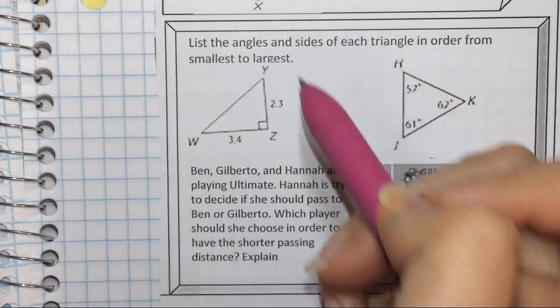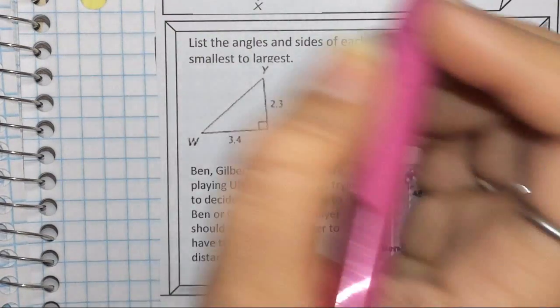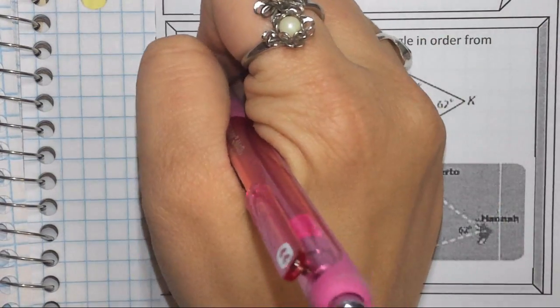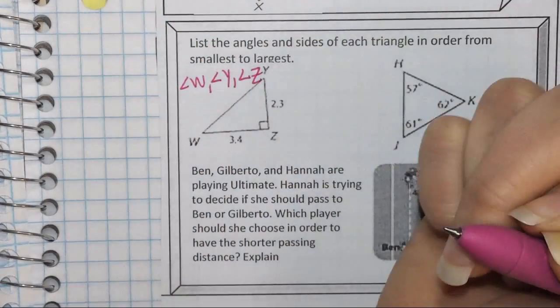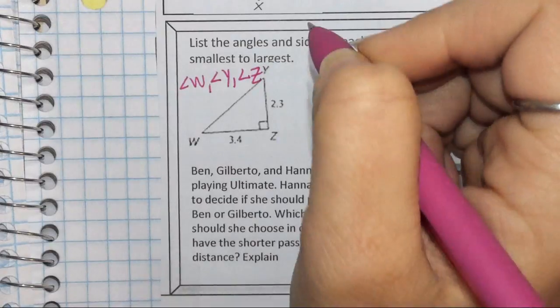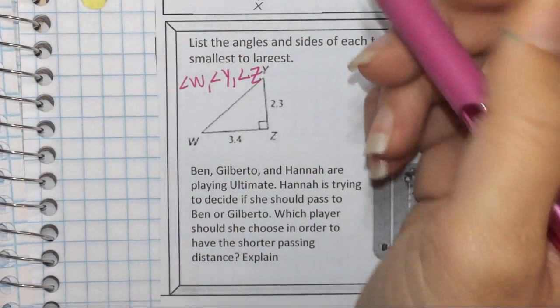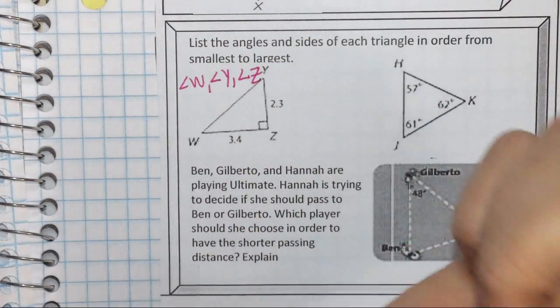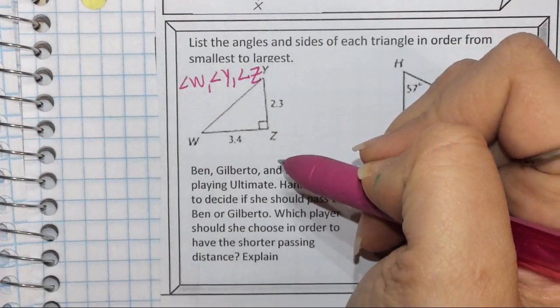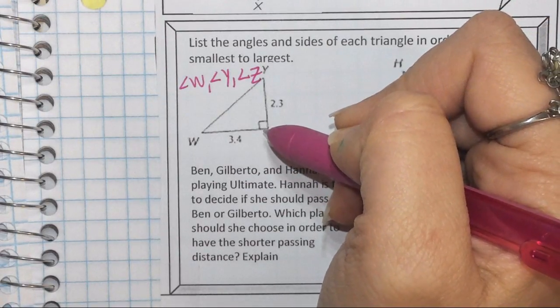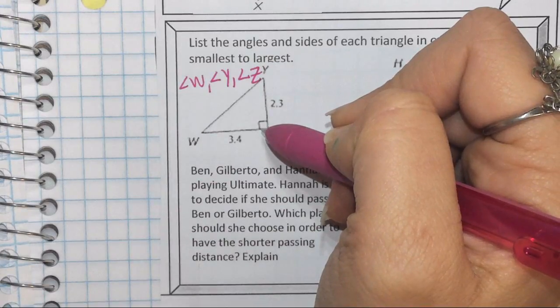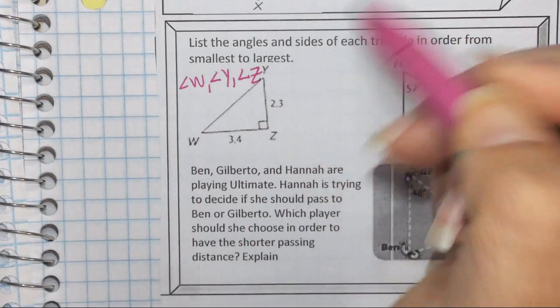Alright, list the angles in order from smallest to largest. The smallest angle is angle W, then angle Y. The largest is angle Z. Okay baby, you should have done it like this, because it's smallest to largest. But she said the one was double. That long line right there, Y and W, would have been like YW.